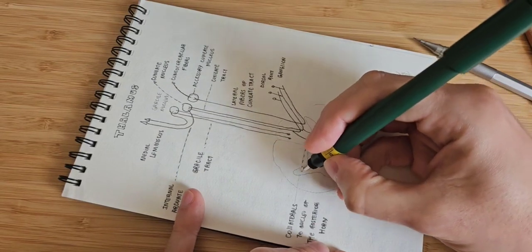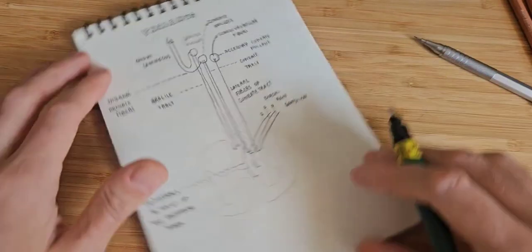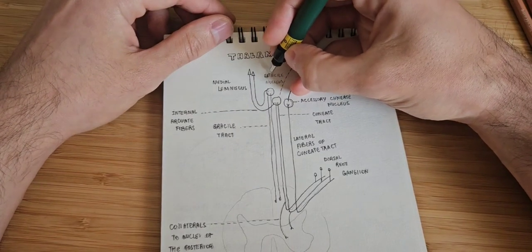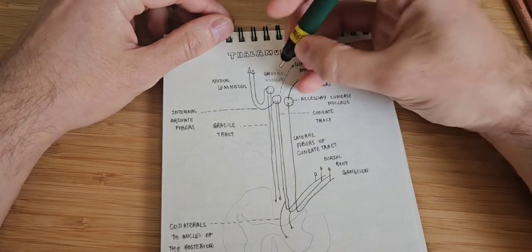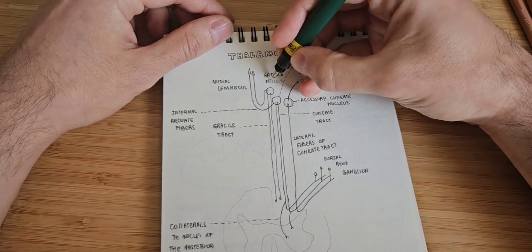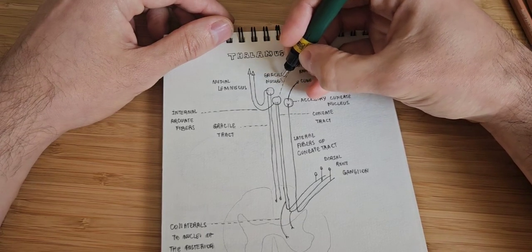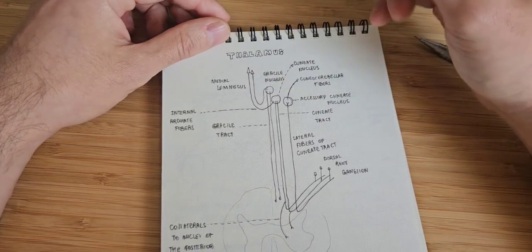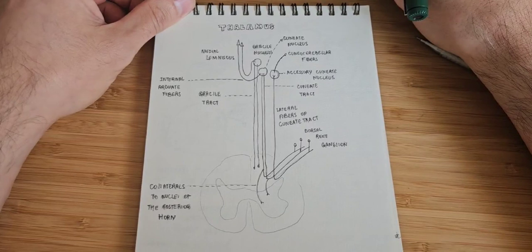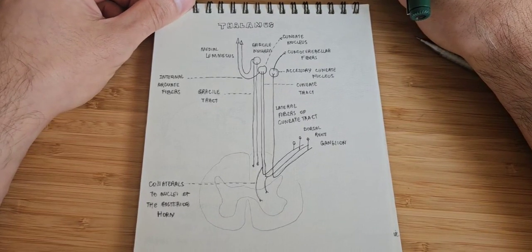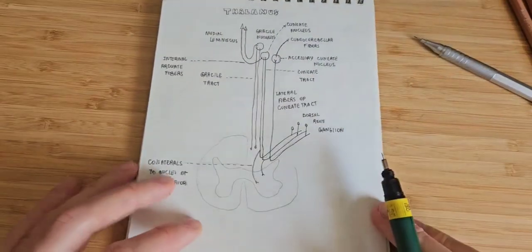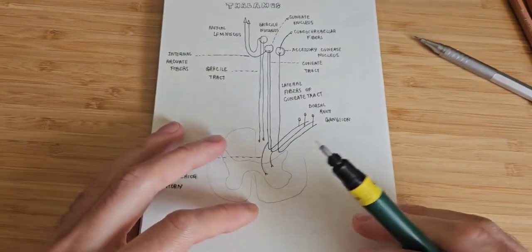Okay. I already mentioned the gracile nucleus. I don't need to talk about it again. And what else? Okay, let's just wrap up this part here.